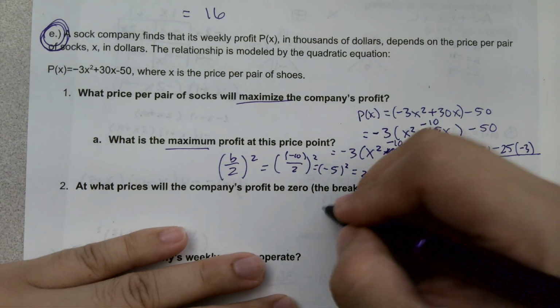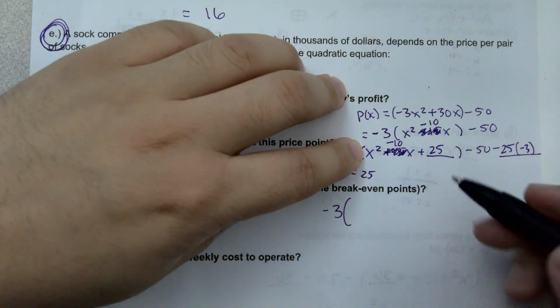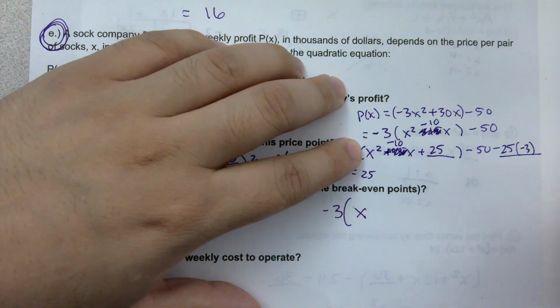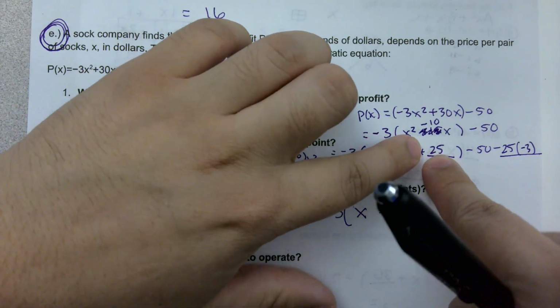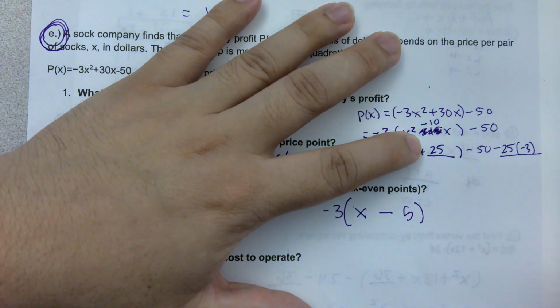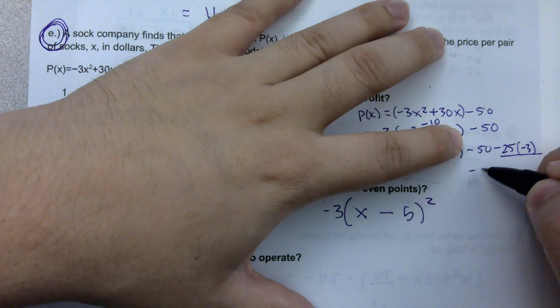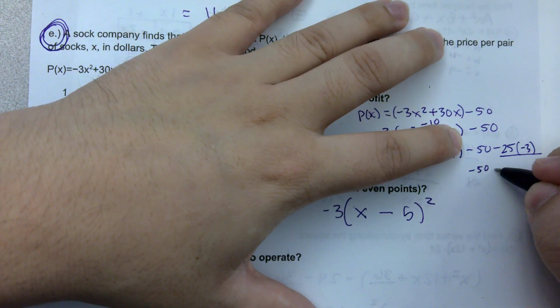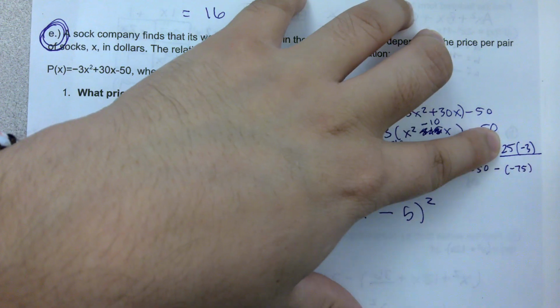So to complete the square, we have negative 3 times (x minus the square root of 25, which is 5) squared, minus 50, minus 25 times negative 3, which is a negative 75.